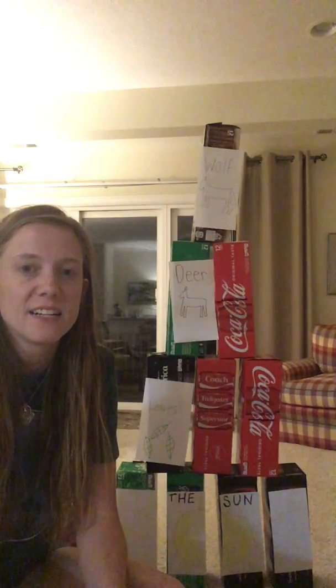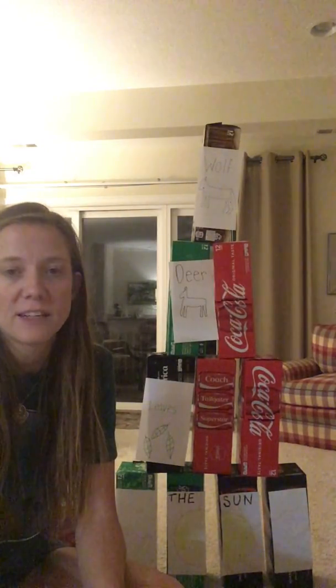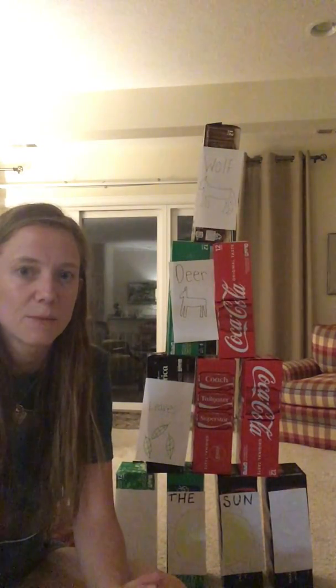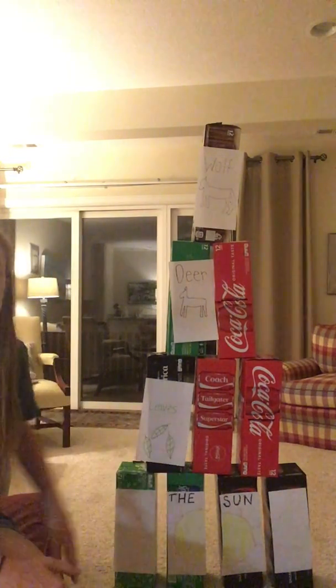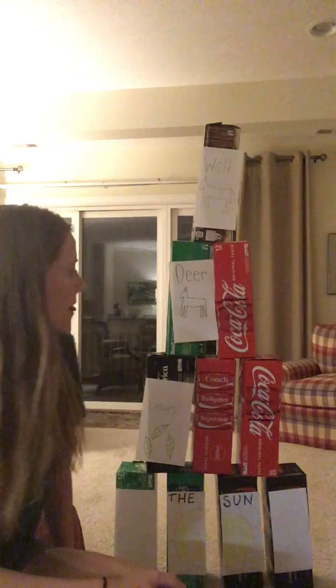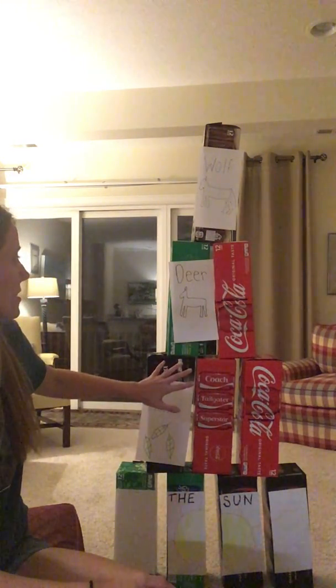So behind me, I have a model of a food web. It does not include decomposers, but it does represent the flow of energy among plants and animals and the sun. So the bottom represents the sun, and then we go on to producers and then on to consumers.